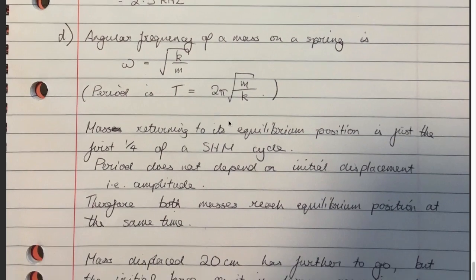So then if you think of when the mass springs back to its equilibrium position, you can think of that as the first quarter of a cycle of simple harmonic motion. It takes a quarter of a period, and since the period doesn't depend on the amplitude, they will both reach the equilibrium position at the same time.